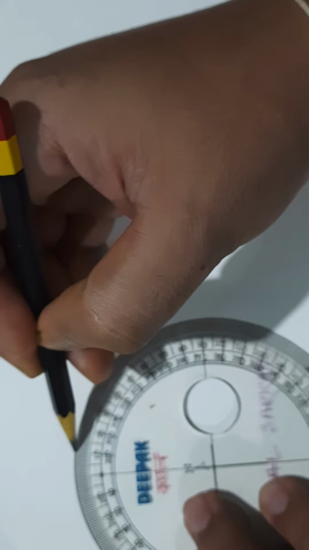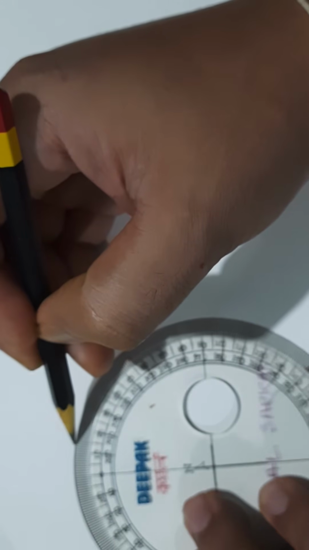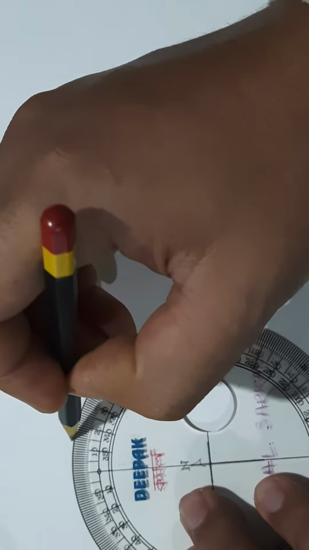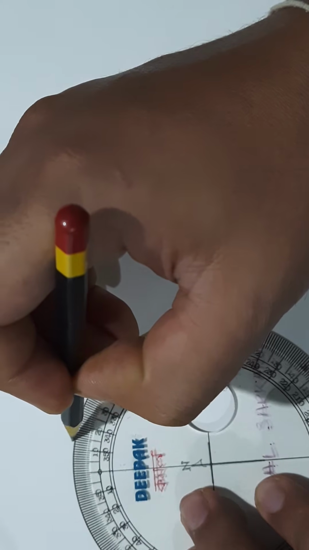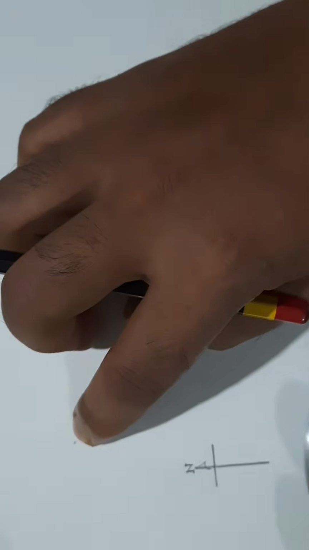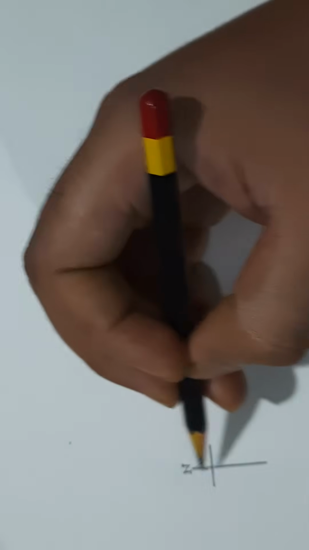So this is 10, 11, 12, 13. Okay, I am just marking it, then this is actually 13 degree. Okay, so this is 13 degree, that means in this direction.